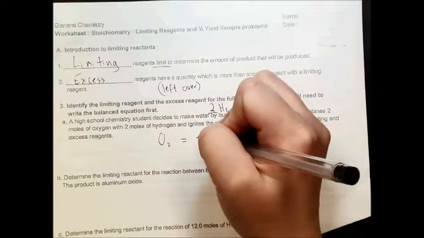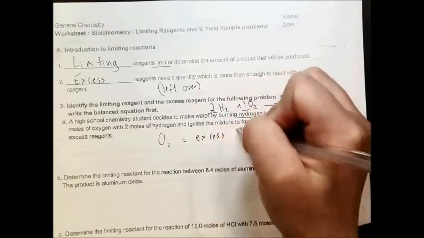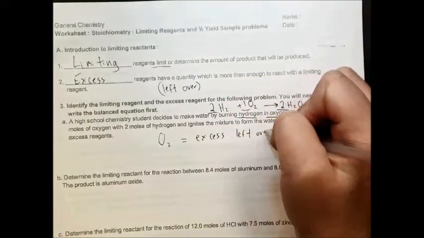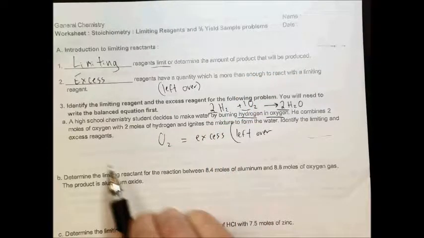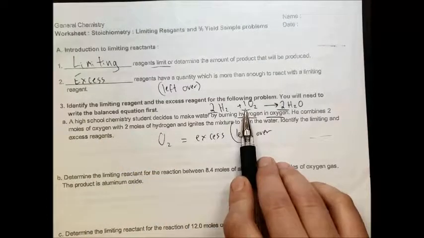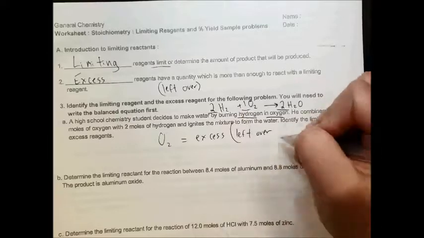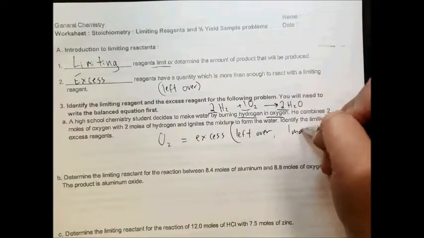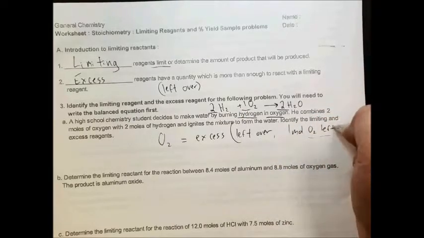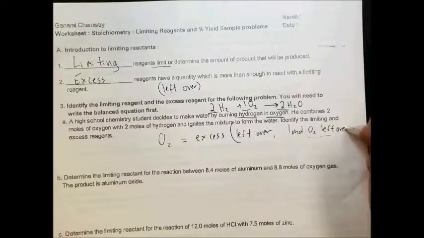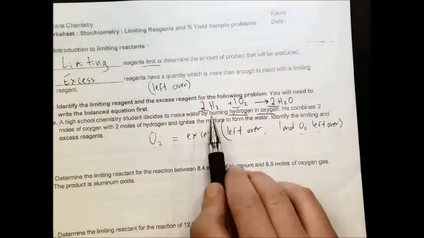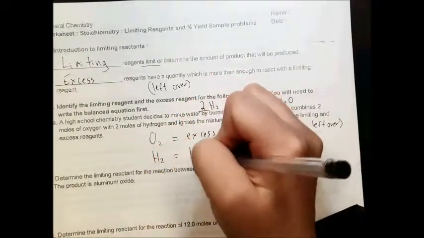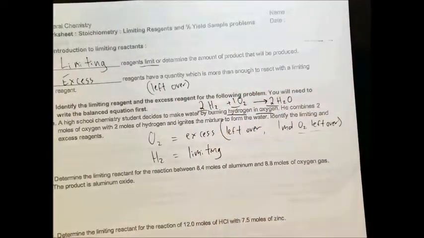That would tell me that O2 is in excess. It's left over. And specifically, if he has 2 moles of oxygen, and our formula here only says we need 1 mole of oxygen, there would be 1 mole of O2 left over, if the question asked me for that. That means that my other reactant, H2, is limiting.